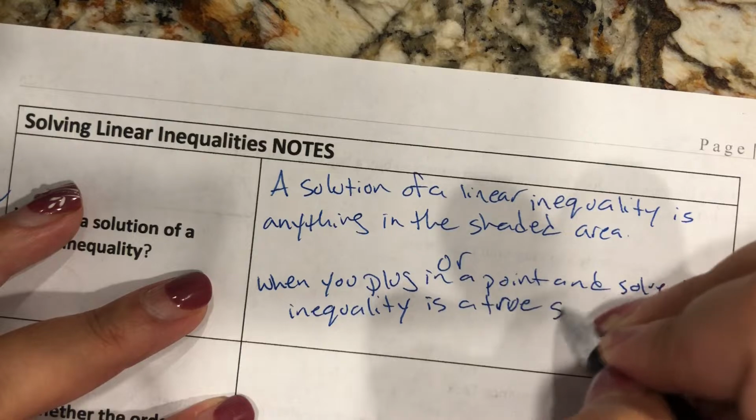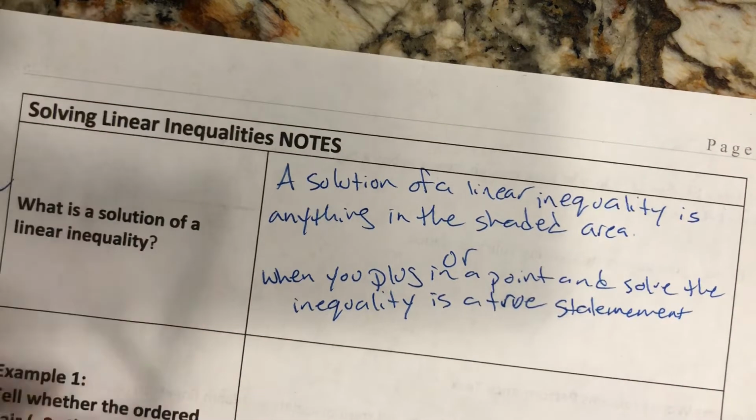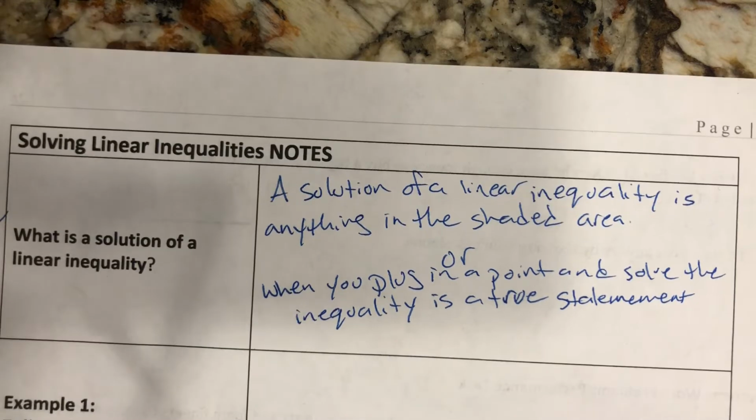True statement. Meaning 0 is greater than -2, or 5 is less than 10, stuff like that.